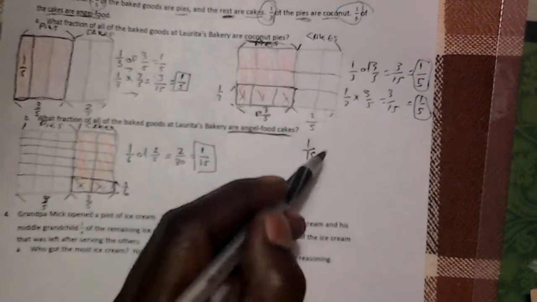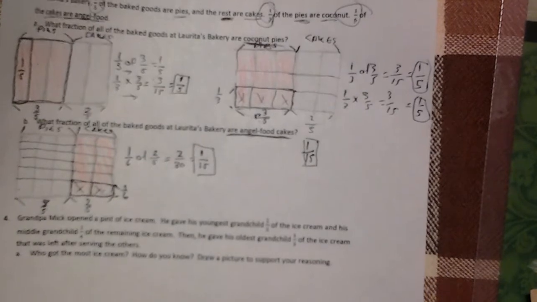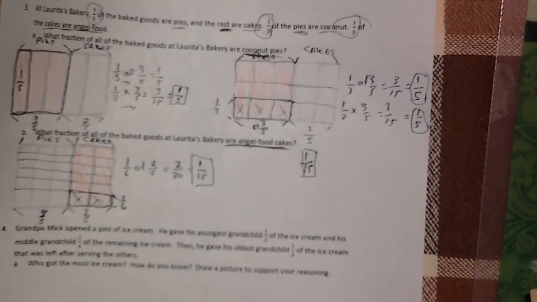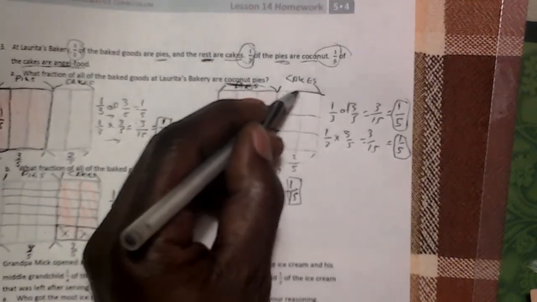And you'll notice over here, that's the answer I got. And how do you think I got the answer? Right? Well, let's look at this. Let's look at this section here, the cakes, right? It was right in front of our eyes all the time.